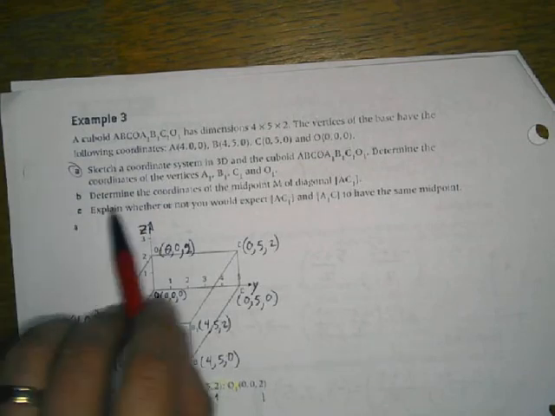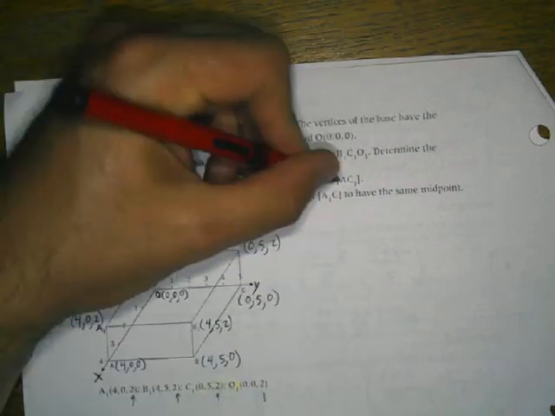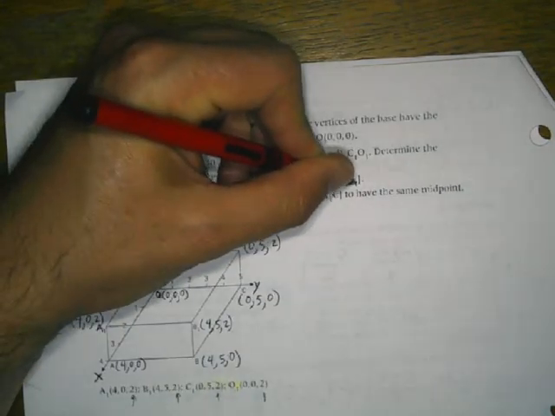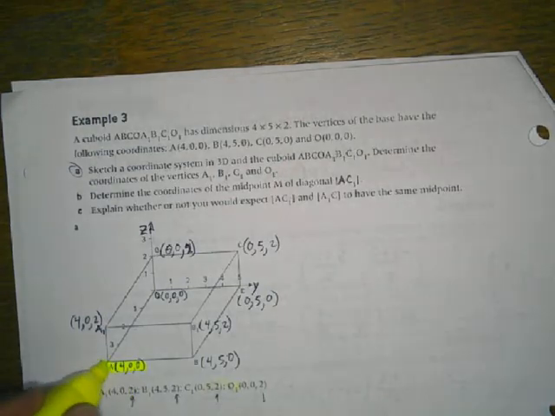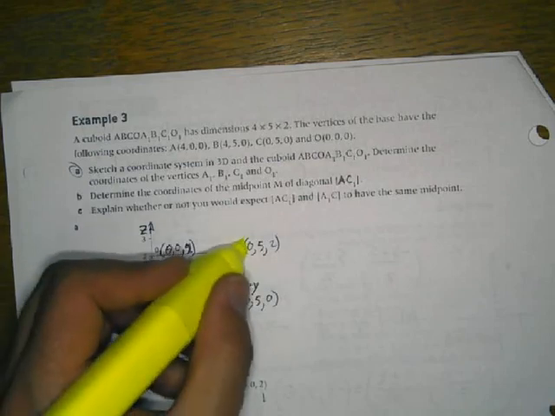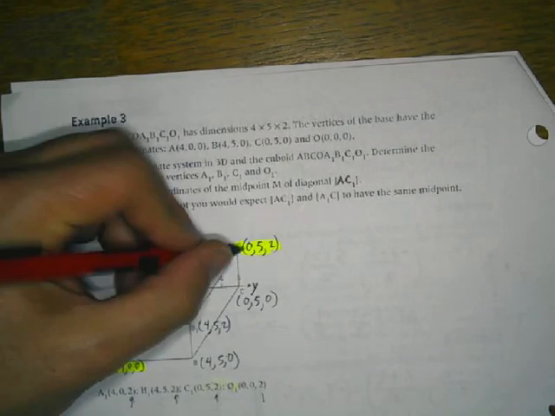B, determine the coordinates of the midpoint of the diagonal between A and C subscript 1. So our 2 points are A and C subscript 1. Okay, this is C subscript 1.